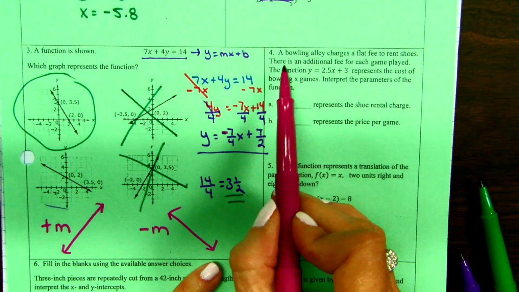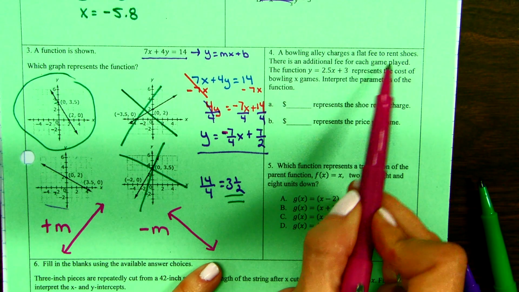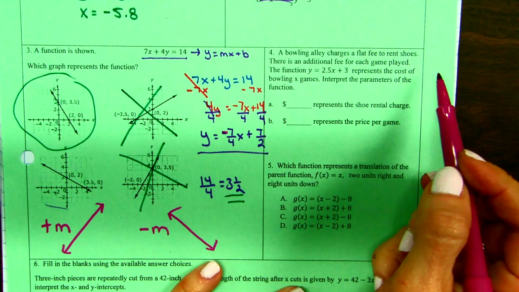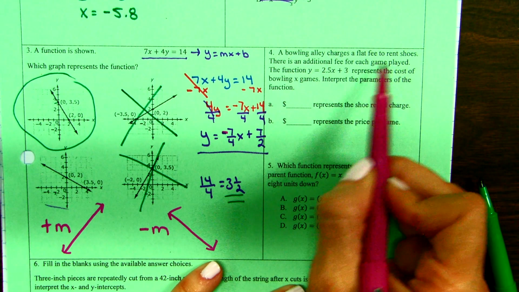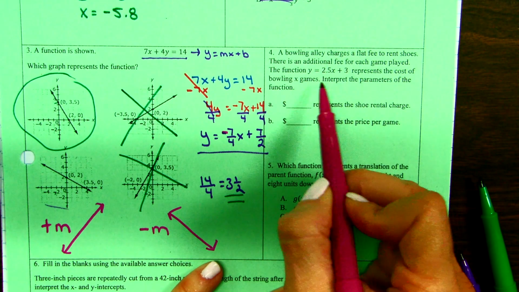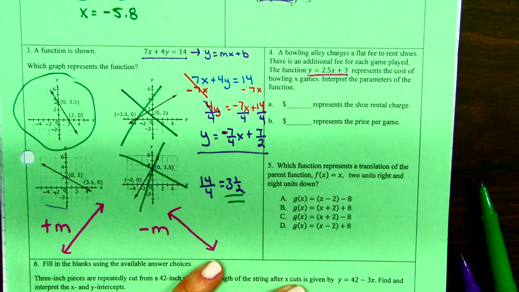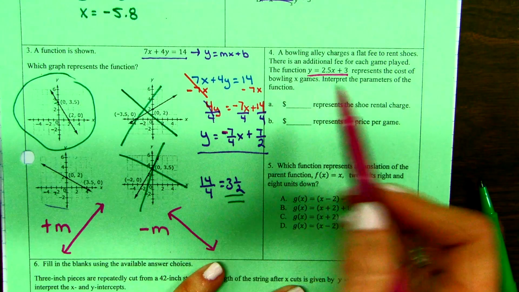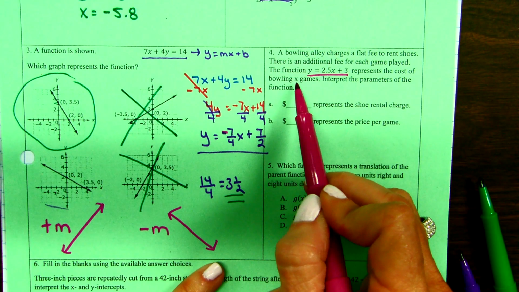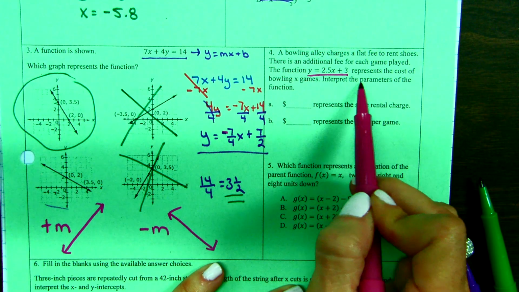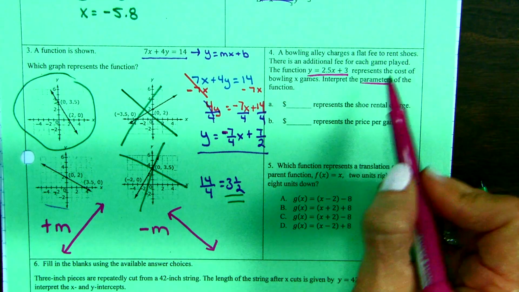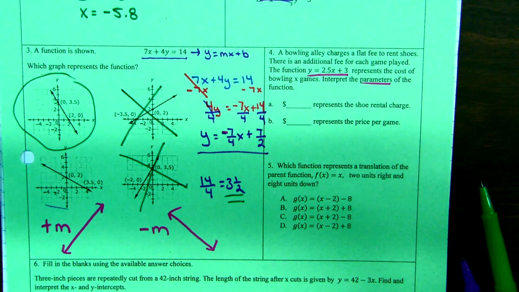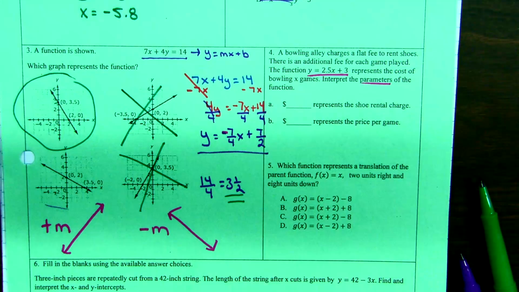Okay. So a bowling alley charges a flat fee. What I was getting to is I feel like we've seen this question 5 million times. A bowling alley charges a flat fee to rent shoes. There's an additional fee for each game played, and that function is represented by this. Okay? So it says X is the number of games that you play. So interpret the parameters. There's a new word. Think of in context what parameters mean. Just answer the questions. Okay? What do those 2 numbers represent in real life?